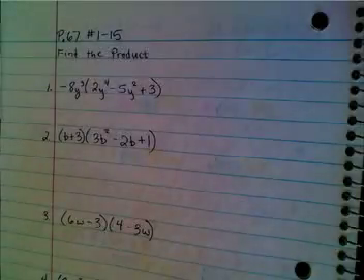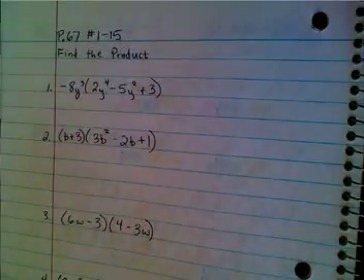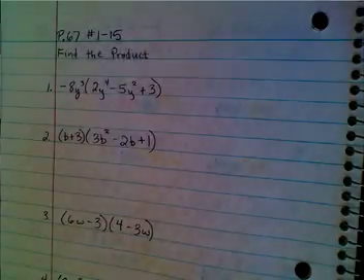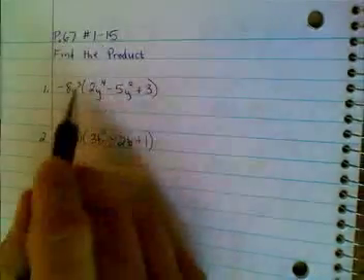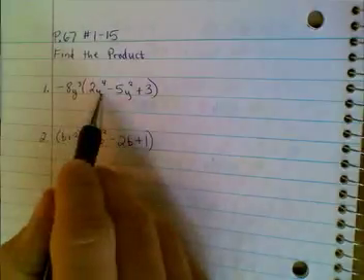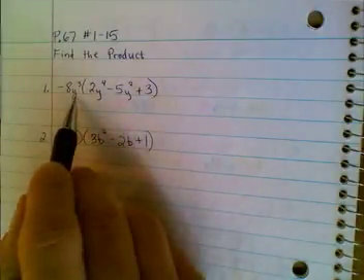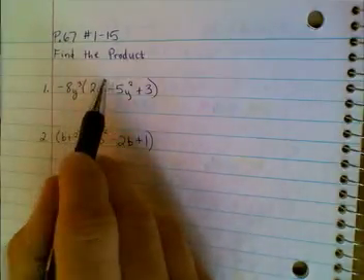Alright, still in the Math 1 book. We're on page 67. We're going to do numbers 1 through 15, and it just says find the product. One thing that we have to know when we are multiplying like this, let's say you have variables that you're multiplying, what you end up doing is you're just adding the exponents.